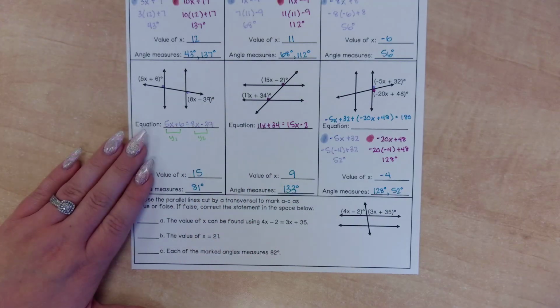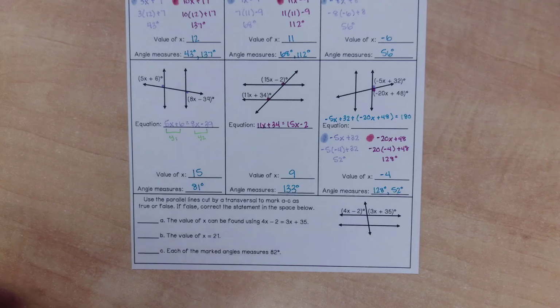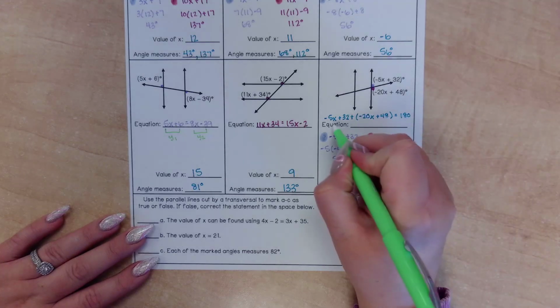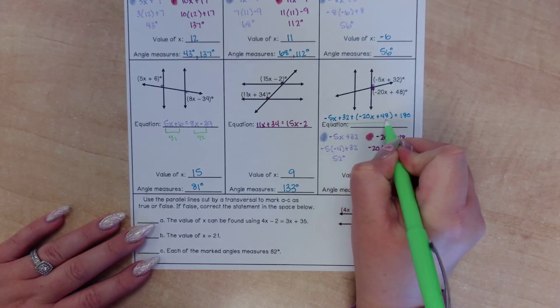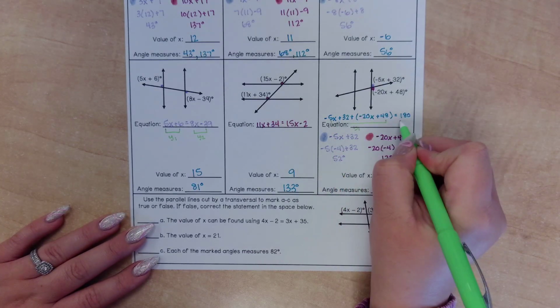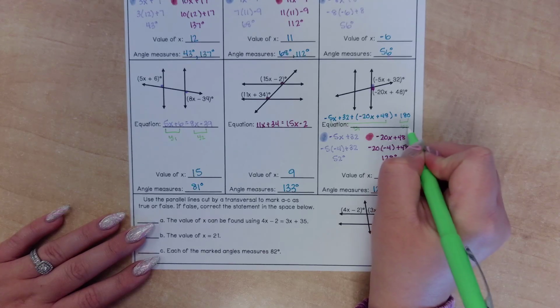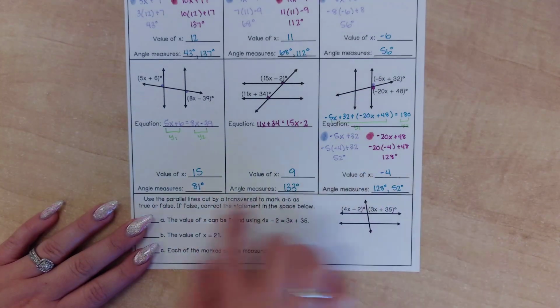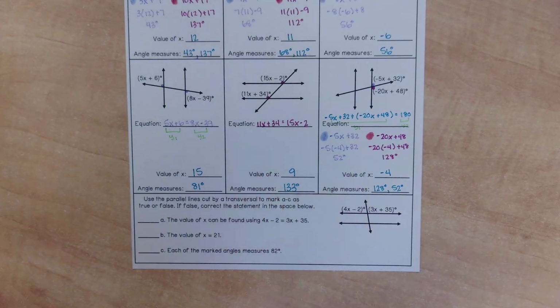The only problem that should have looked a little bit different is this equation over here, where your entire y1 side would have been both expressions and your y2 would have been the 180. But other than that, you should have gotten all of these values of x's and these angle measures.